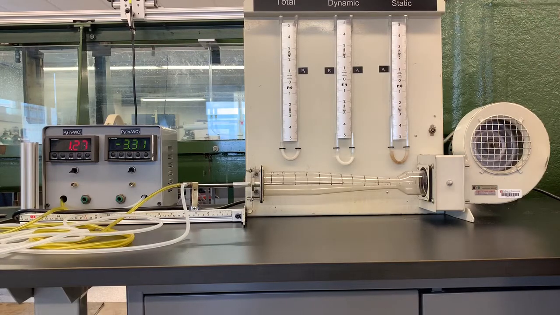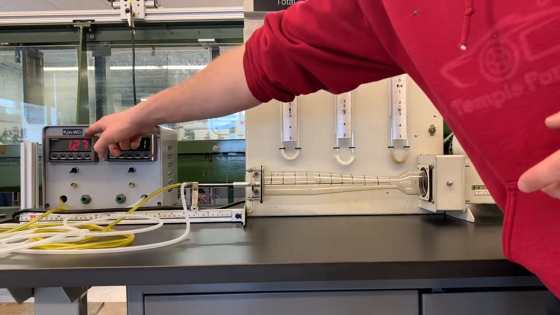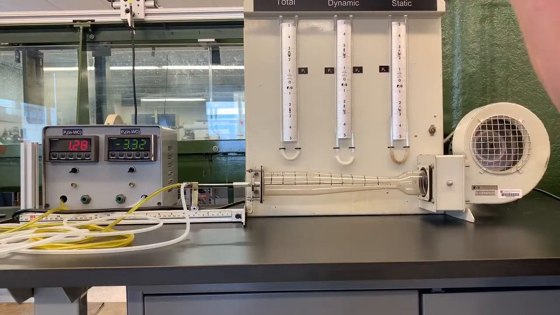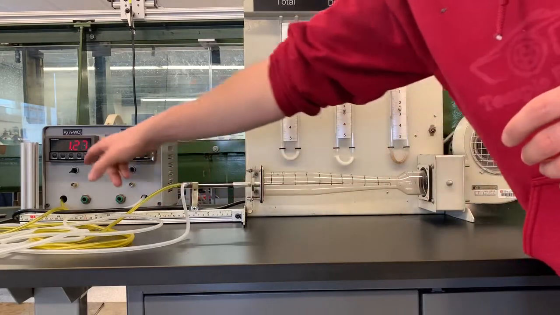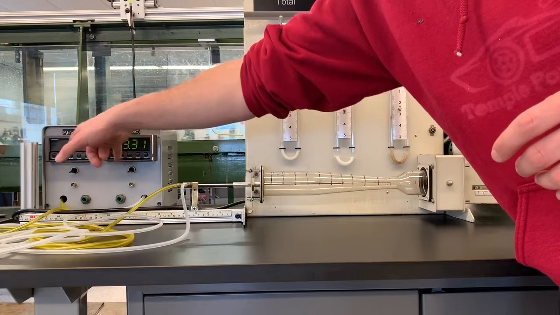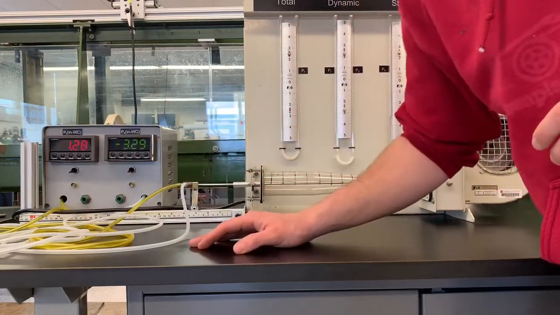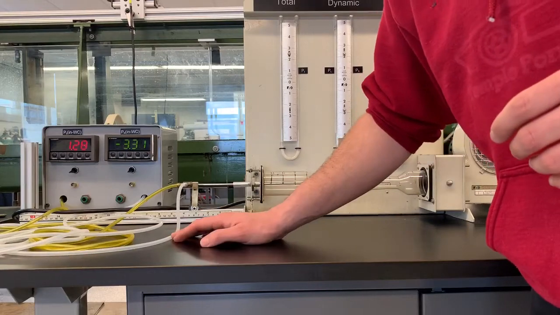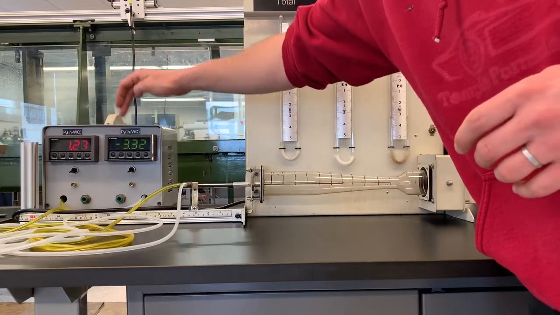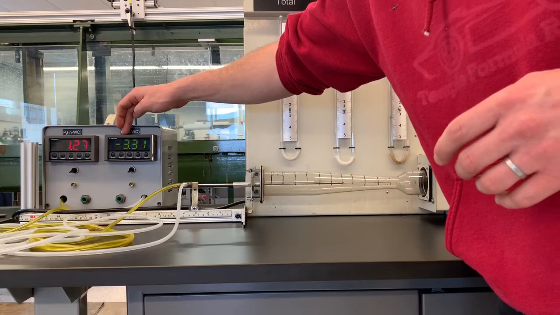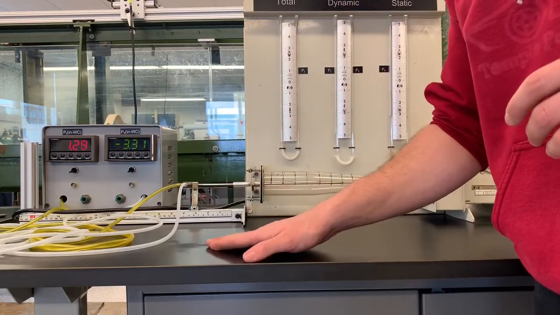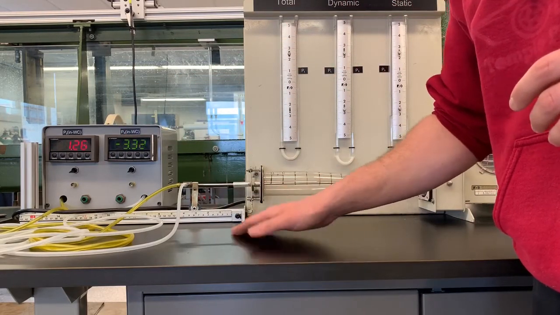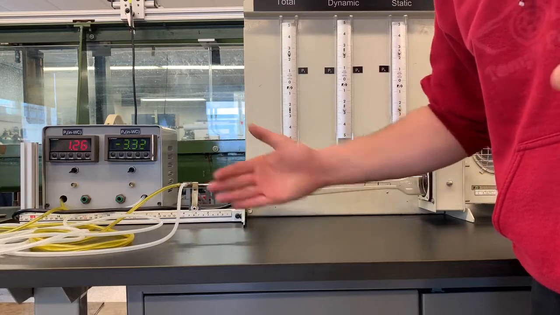So it's important to realize when you subtract the two, you have P total minus P static, you're actually subtracting a negative. So it's basically you're adding the absolute value of both of these numbers for this case. So again, your dynamic pressure is total pressure minus static pressure. Static pressure is negative, so you have a positive minus a negative, which is positive plus positive sign convention.